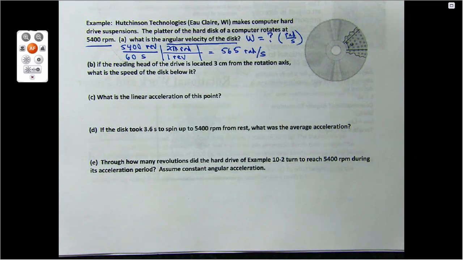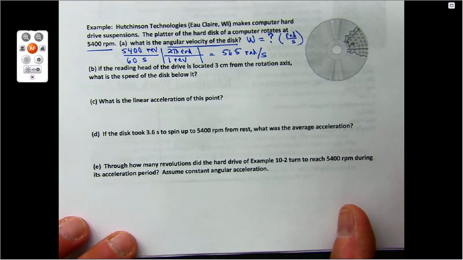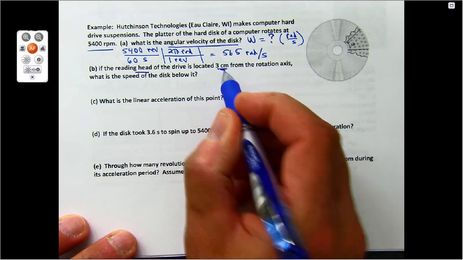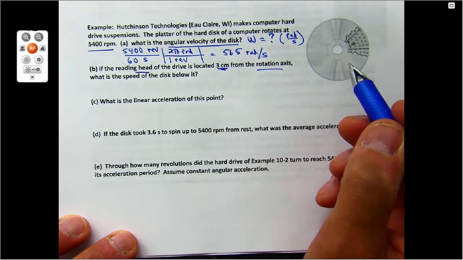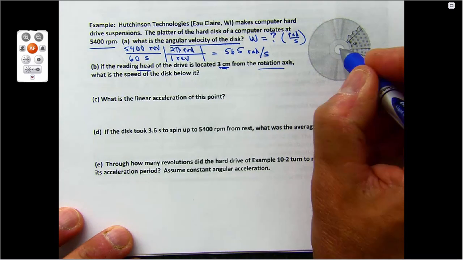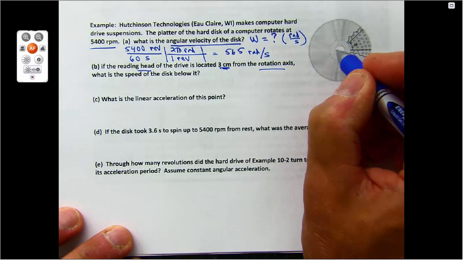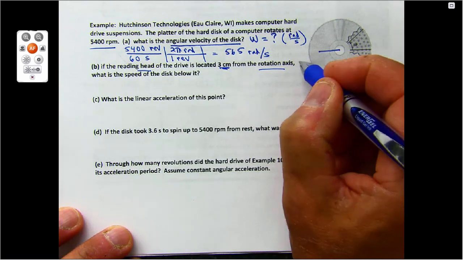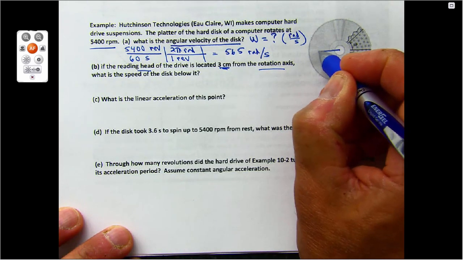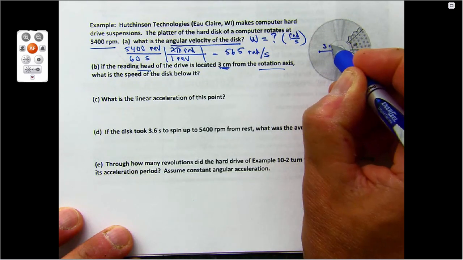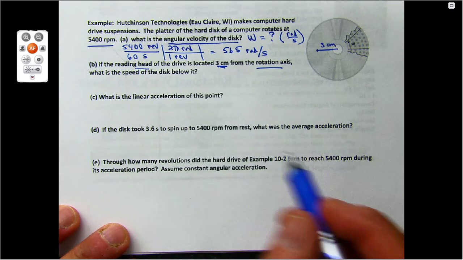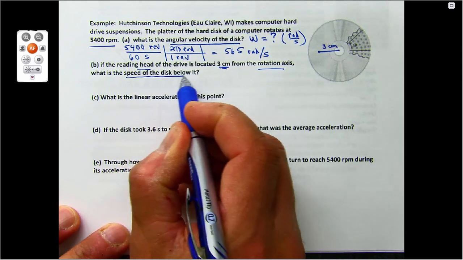We could calculate that. Now, it says this: if the reading head of the drive is located 3 centimeters from the axis of rotation, so if we say that this is out here at 3 centimeters, what is the speed of the disk below it?